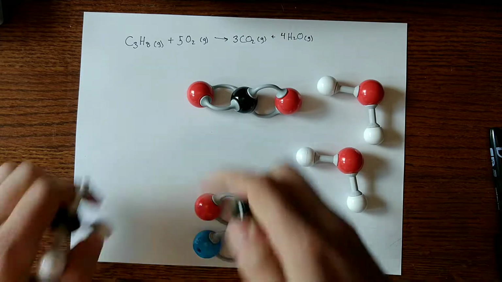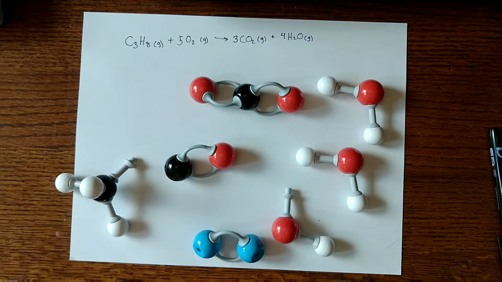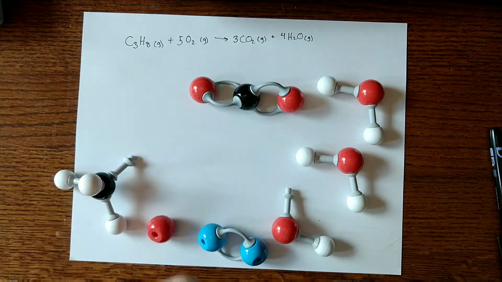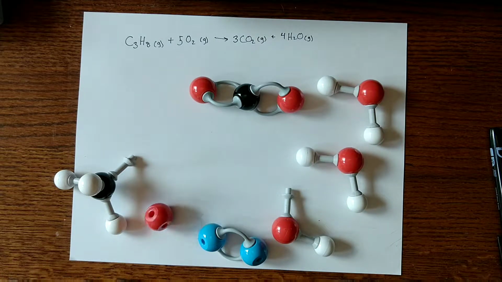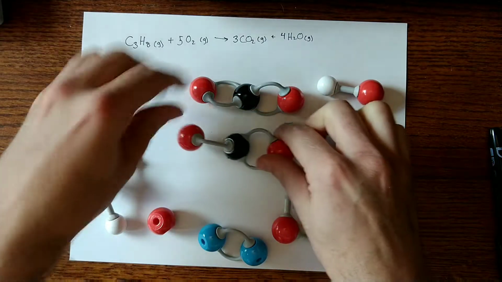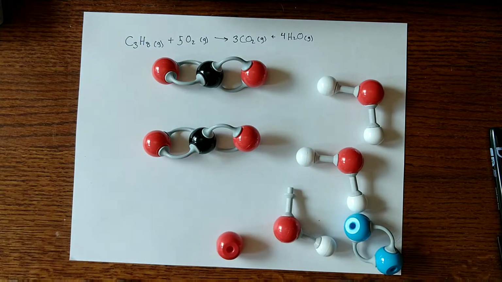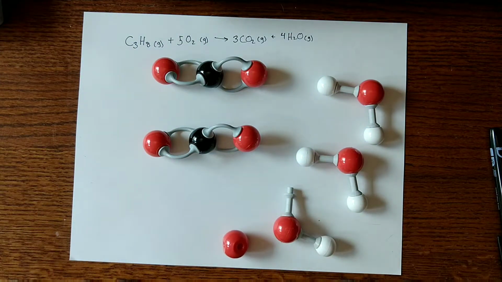These ones will attach here, make another carbon dioxide molecule. Like that. So there's 2 carbon dioxide molecules made. We'll make our funky carbon dioxide molecule with this guy.